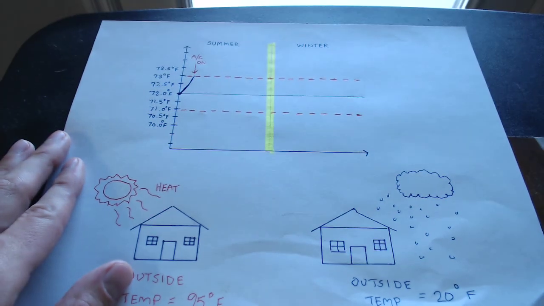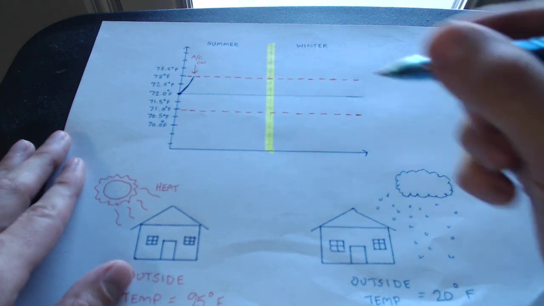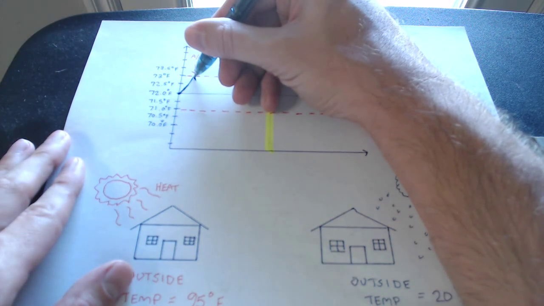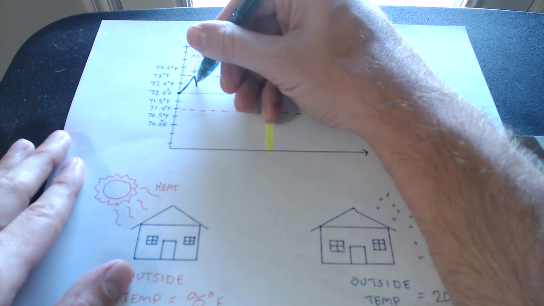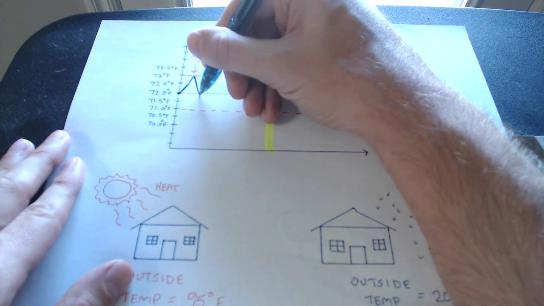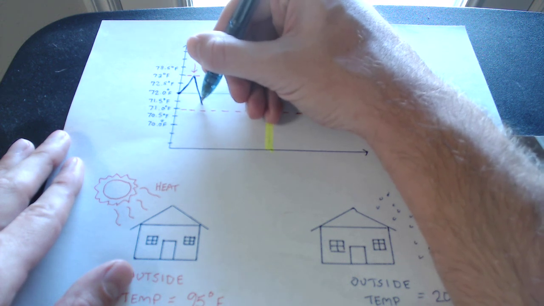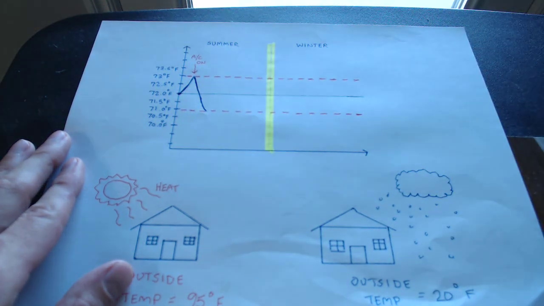When the air conditioner comes on, we are going to start blowing cool air through the vents and into the house. And this is going to bring the temperature back down. The air conditioner is going to stay on, blowing cool air into the house until we reach the lower limit of the normal range.